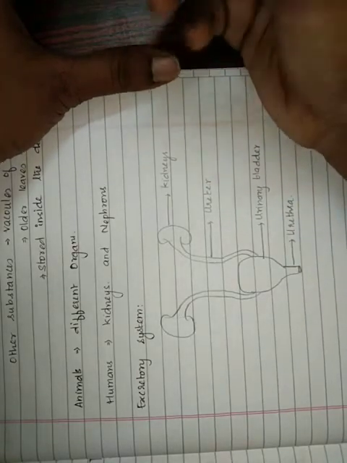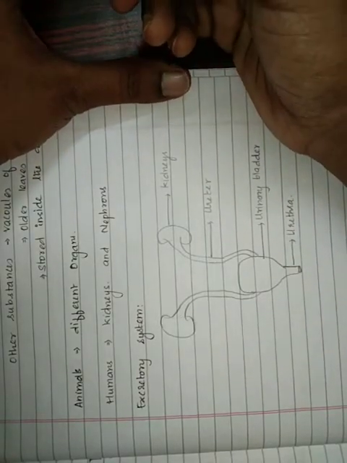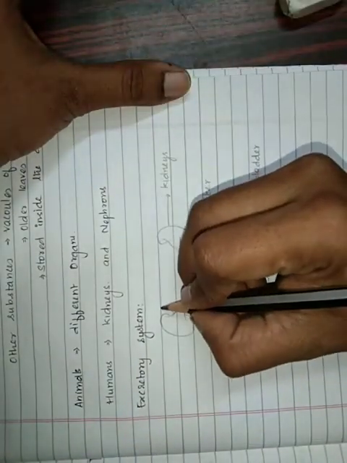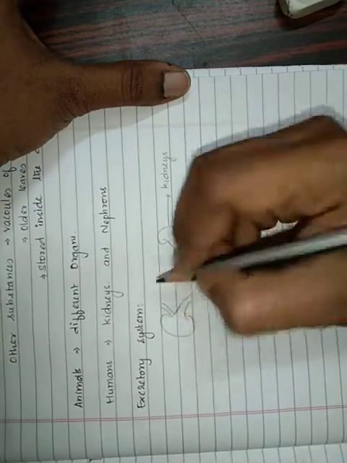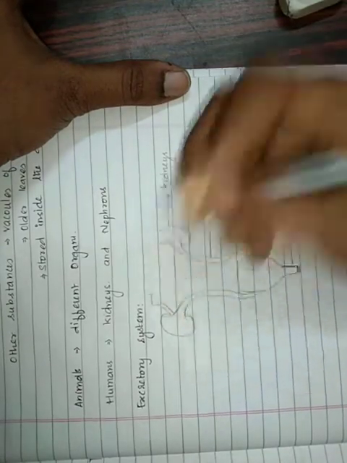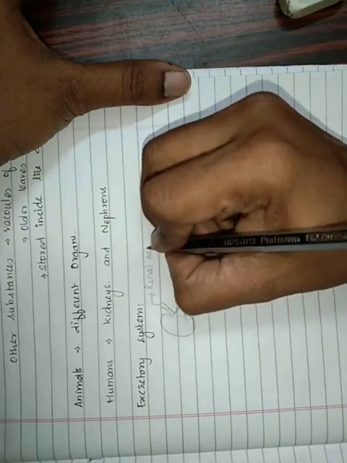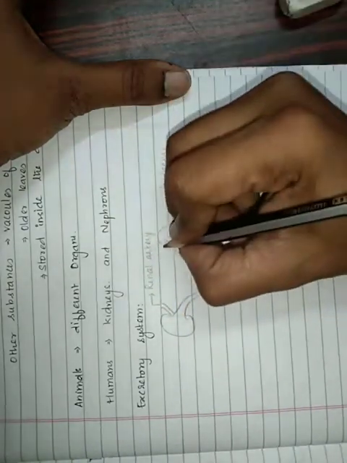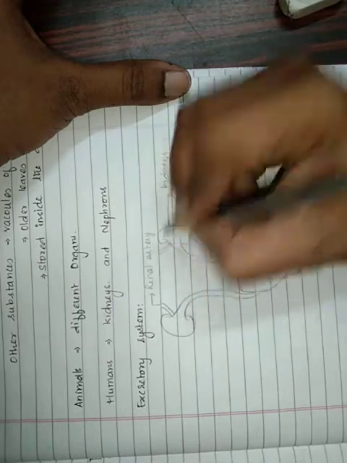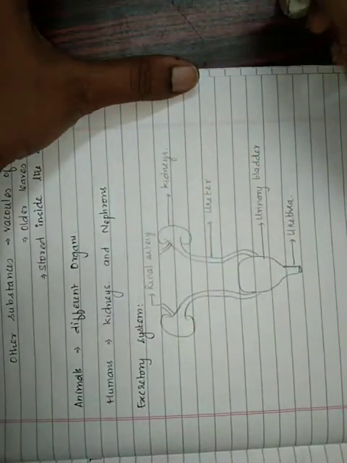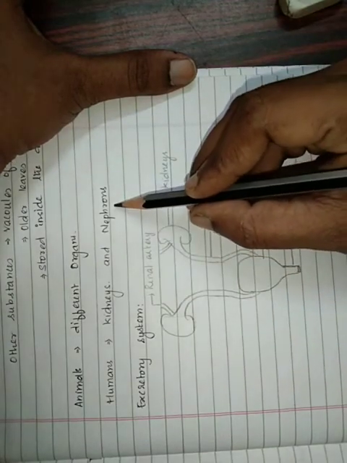So what are the kidneys forming the urine from? It is the blood. Blood enters the kidney through the renal artery. So entry of blood is by the renal artery. This blood passes on into the nephron.